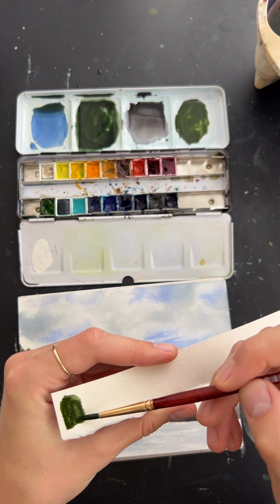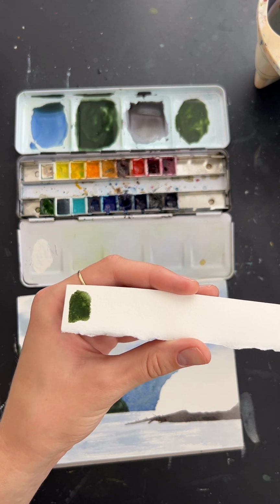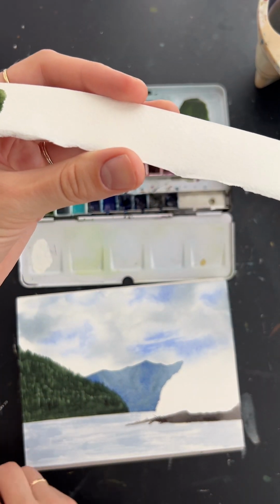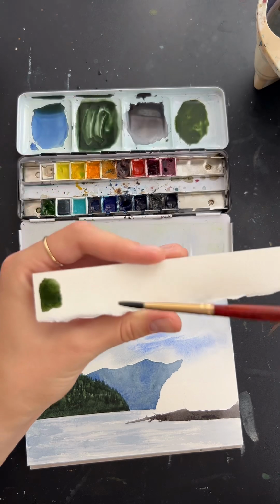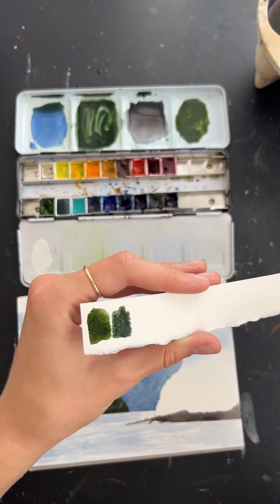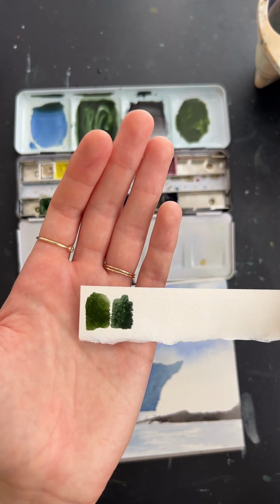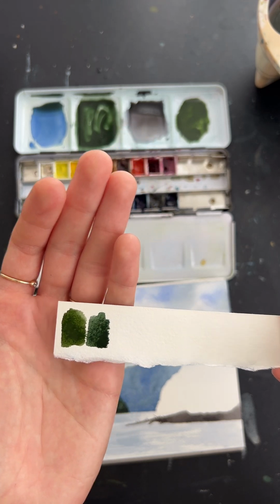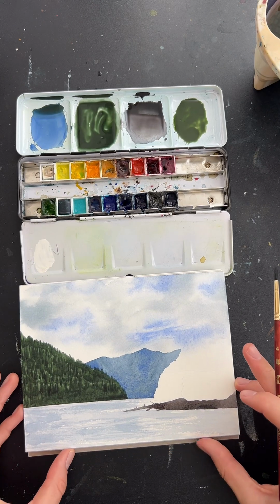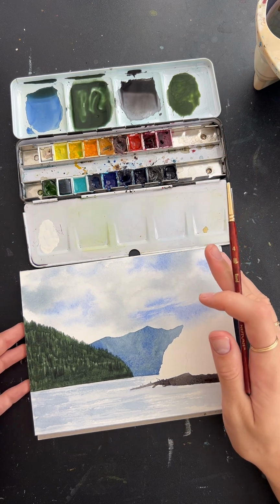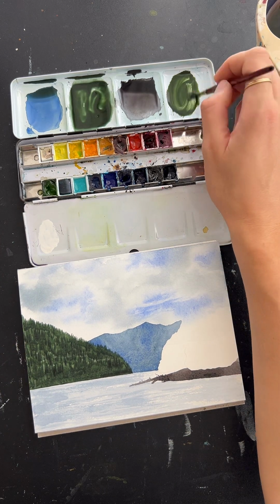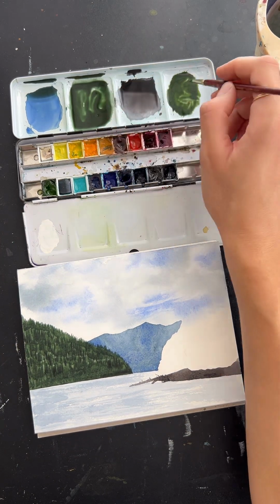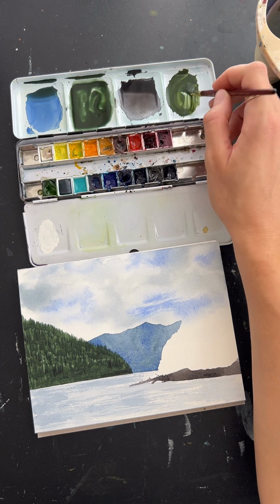So that's the lighter green, such as it is. And here's the darker green. So you can see just a small difference in value there. But one of them's a little lighter. Okay. So when you're ready, start with that lighter green. You can even add a little bit of yellow to it if you want, just to lighten it up a little bit more.